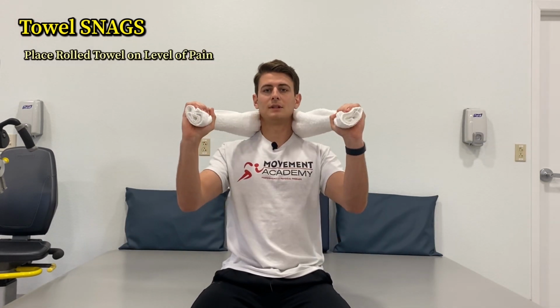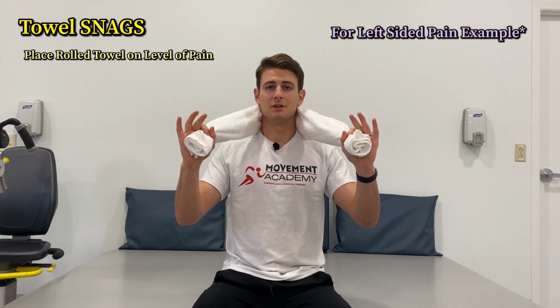You can either hold it like this or cross arm it. I want you to try to situate that towel on your neck right on the level that's painful. So if it's a little higher on the neck that's painful, set it up a little higher. If it's lower, then set it a little lower. So I'm going to turn to my left and I'm going to be trying to push the right side forward.